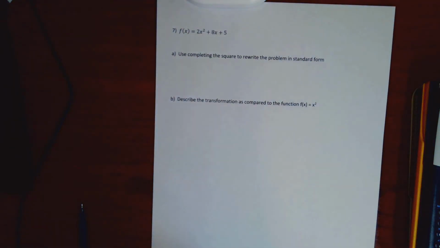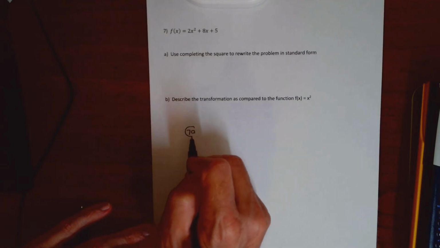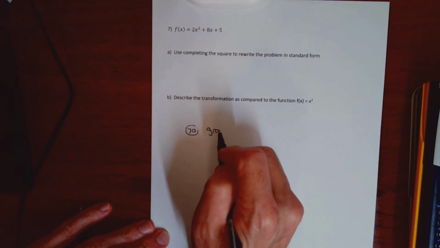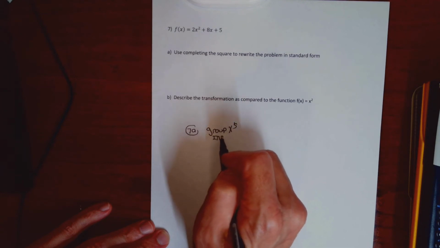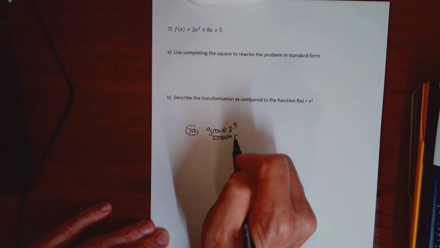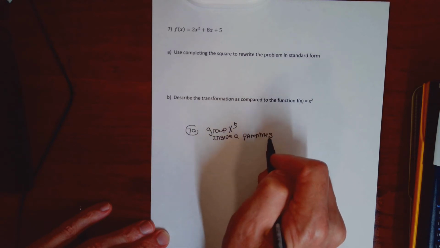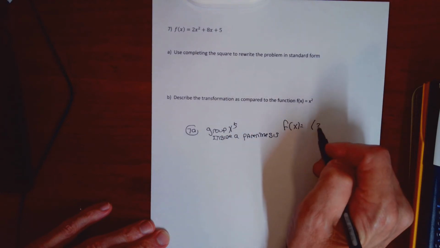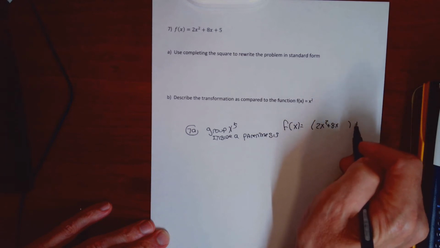7 is the problem where we need to use completing the square to write the parabola in a nicer order. And I'm going to do 7a down here. So use completing the square to rewrite the problem. First I'm going to group the x's and put them in the parentheses. So I'm going to rewrite this problem as f of x equals parentheses 2x squared plus 8x, plus 5.